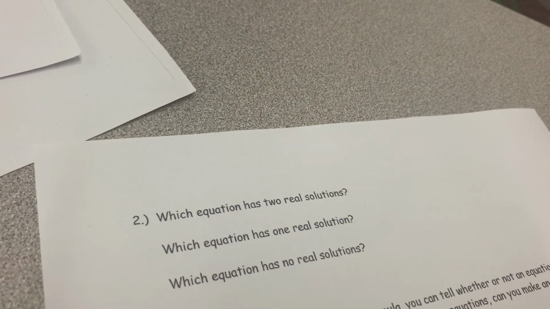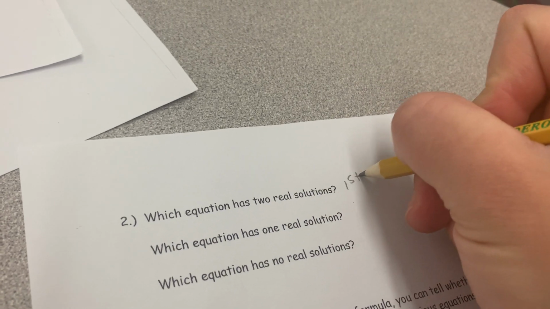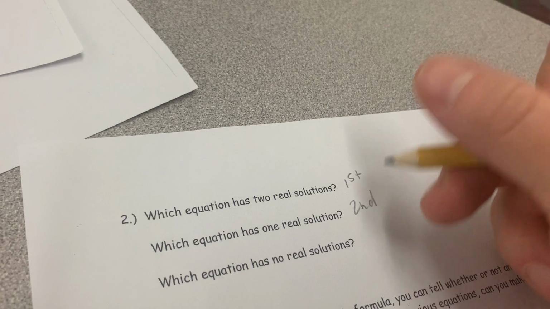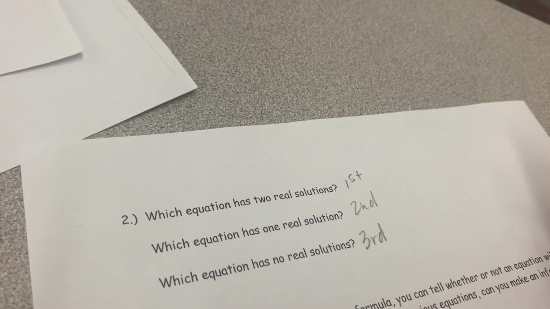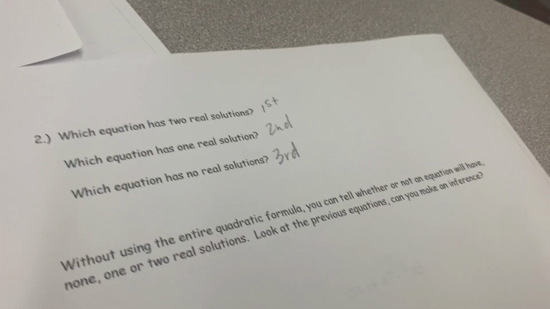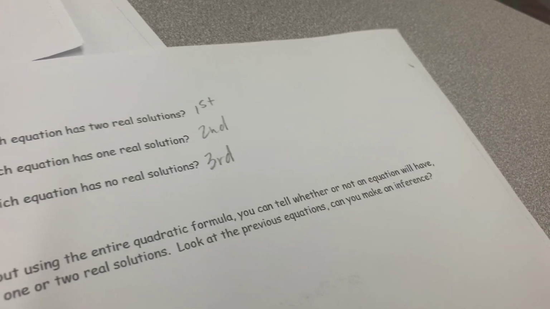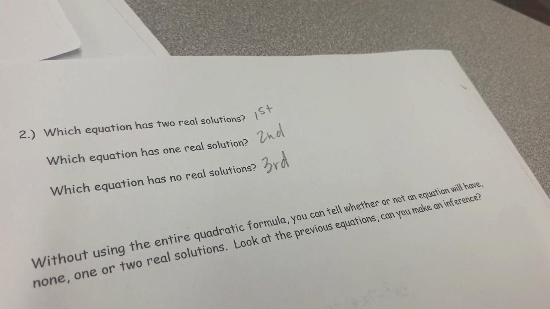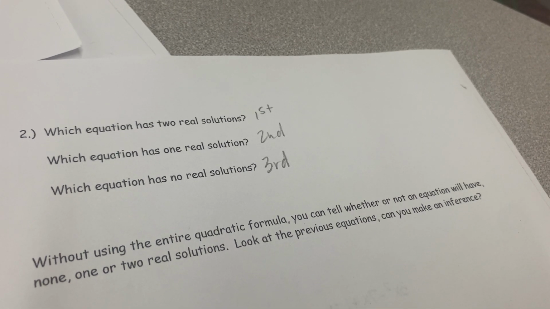So it said which equation had two real solutions, the first; which equation had one real solution, the second; and which equation had no real solution, the third. It says without using the quadratic formula, the entire part, you can tell whether or not an equation will have none, one, or two real solutions. Look at the previous equation and what inference can you make?